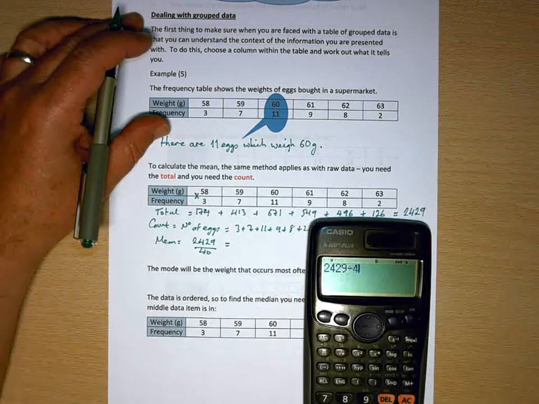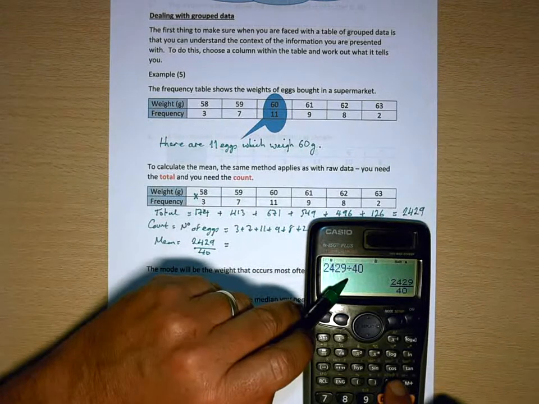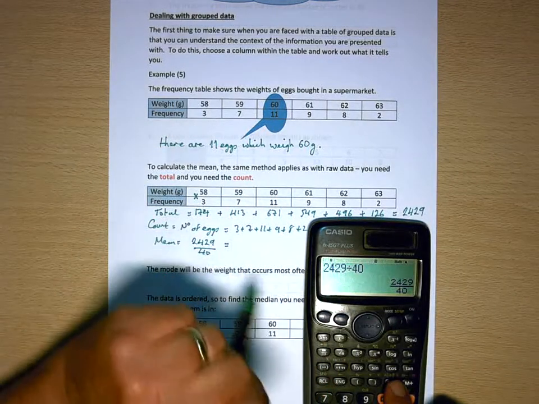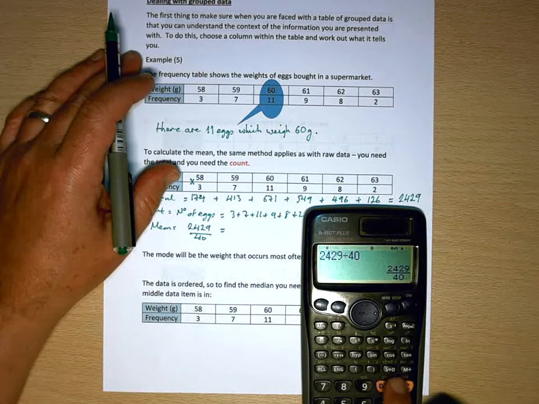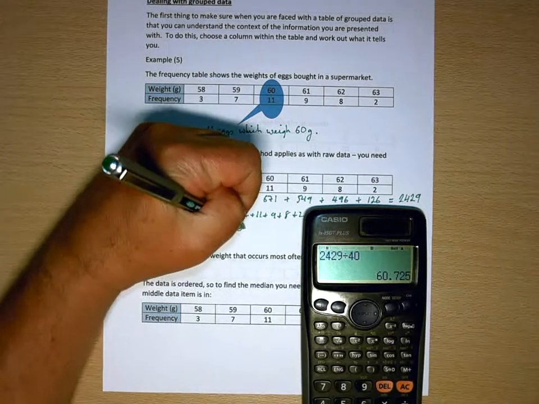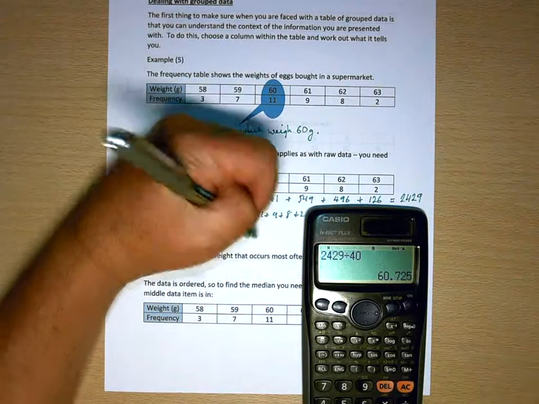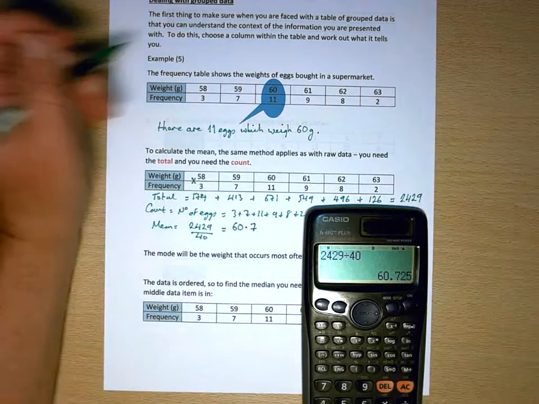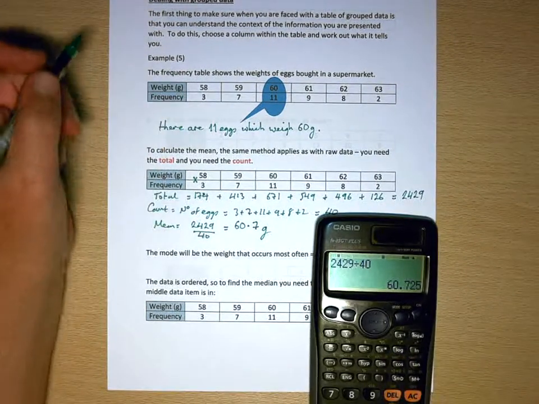2429 divided by 40. See, I've typed it in there with a divide, and they've turned it into that format. It doesn't matter. Then to turn that into a decimal, which might make more sense, you press the SD button, and we're going to write that to 1 decimal place. So 0.7, the next one across is less than 5, so it stays as 7. So the mean weight is 60.7.